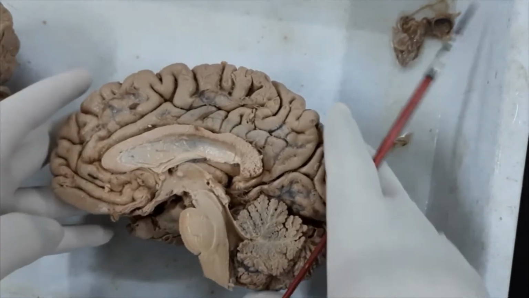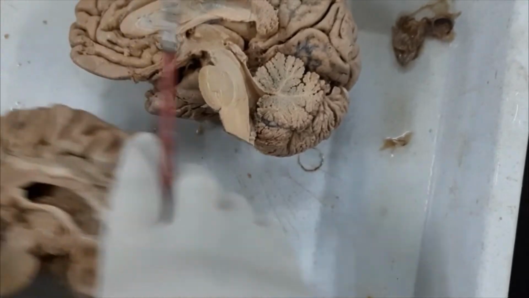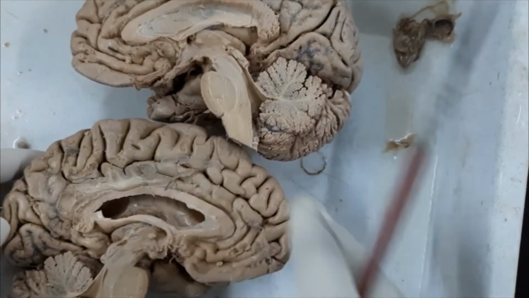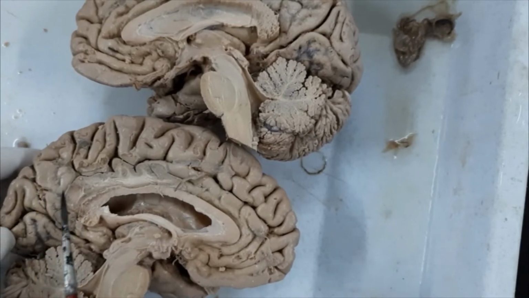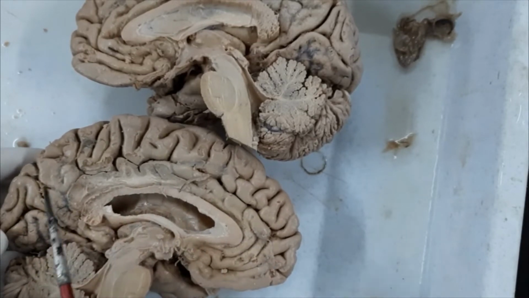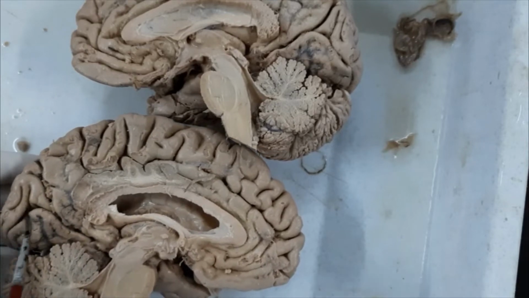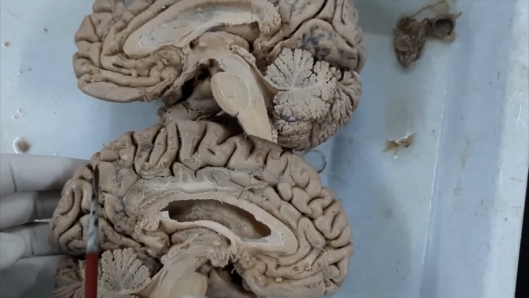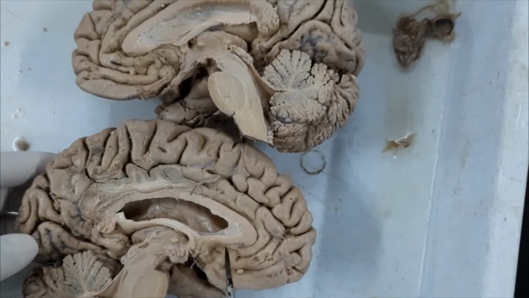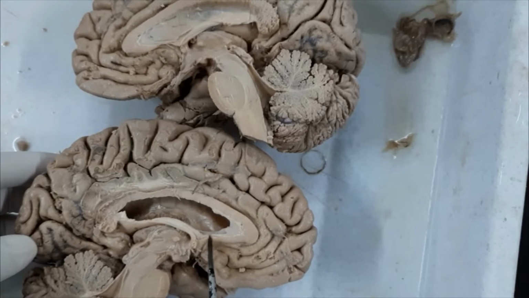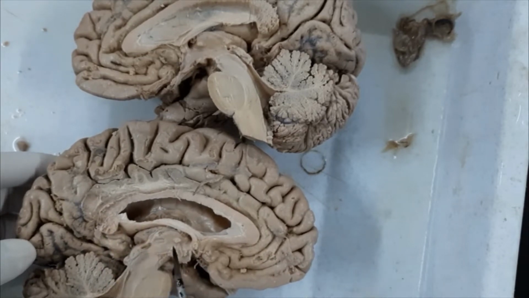Let us see these structures in the left hemisphere again. This in the left hemisphere is the medial surface of the cerebrum. This is the parieto-occipital sulcus, and this one is the calcarine sulcus. Again, this is the corpus callosum. It is the genu, the rostrum, the body, and this one is the splenium.